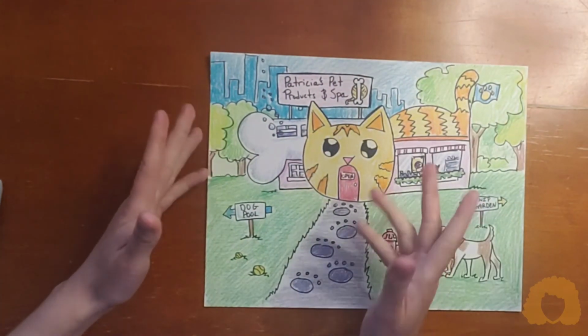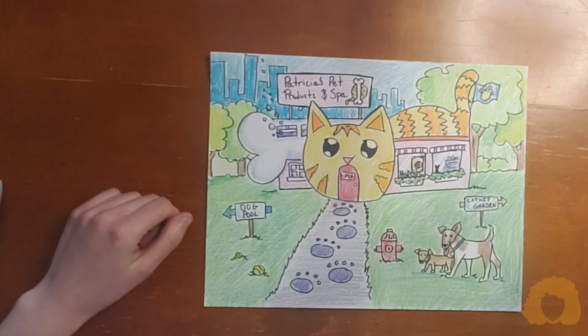And that's how you draw, in this case, a cat pet shop.